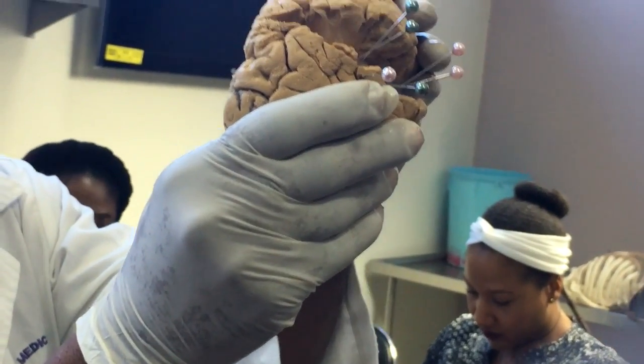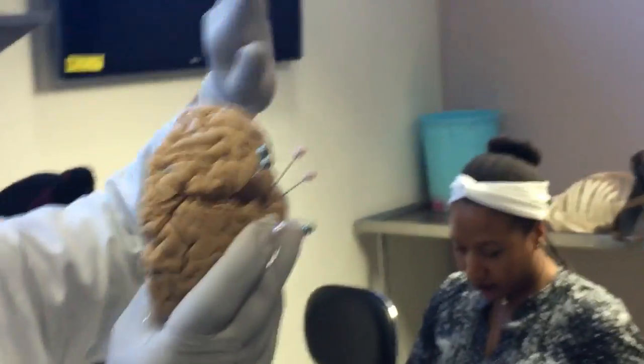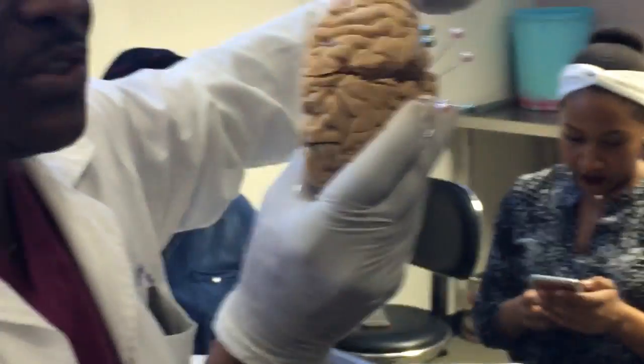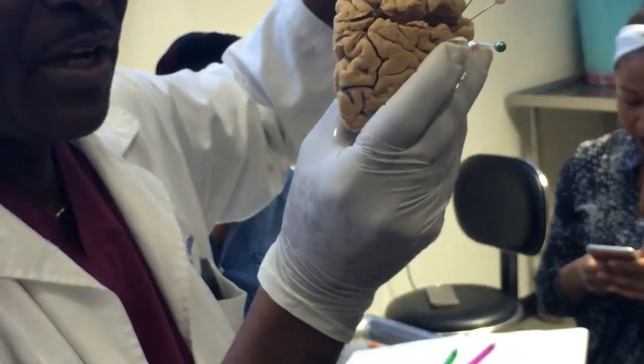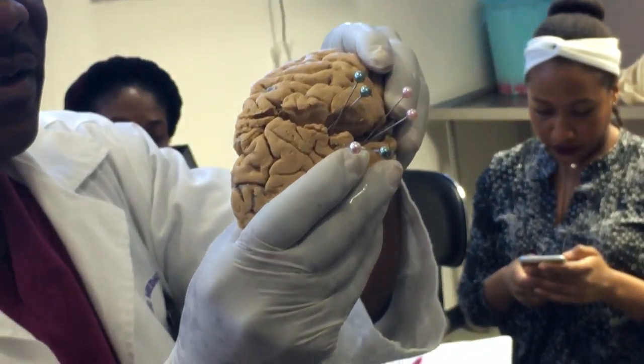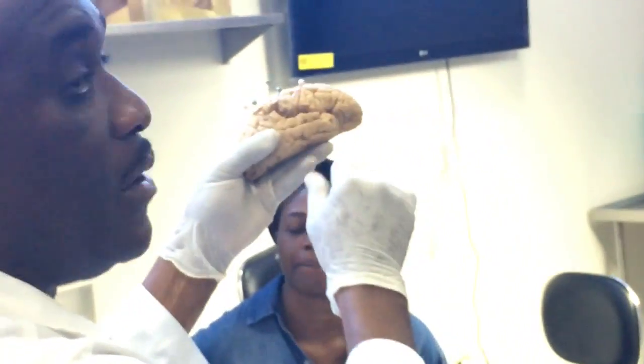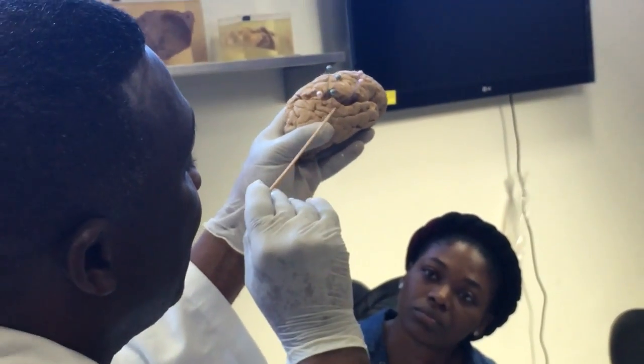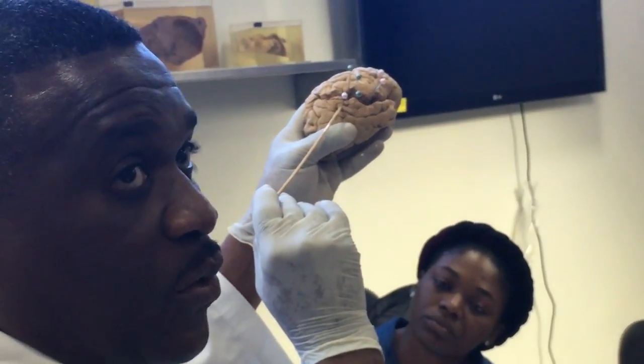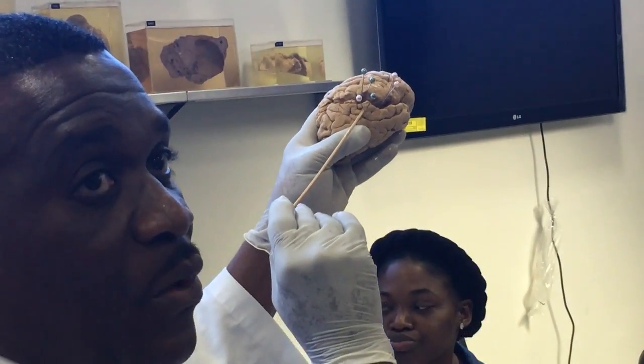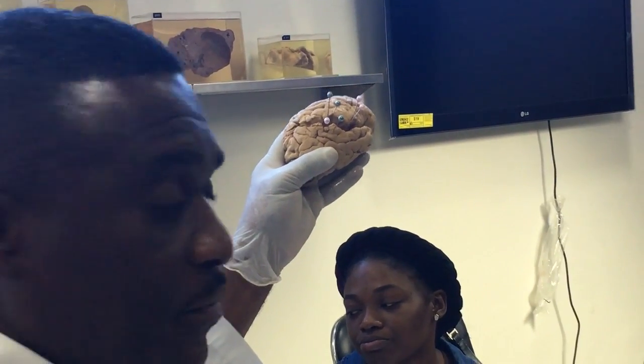No. Brodmann's area 22 is all of the lateral surface, not all of the superior temporal, all of the lateral surface of the superior temporal gyrus. Okay? So look, it's all of this surface here. All of it goes all the way around, that's 22. But the back part of 22 is part of Wernicke's area.